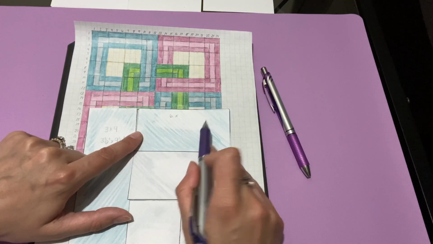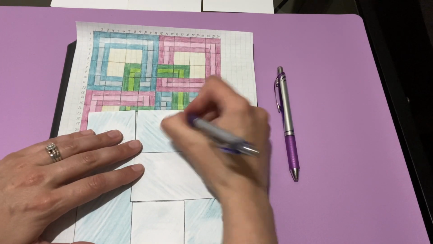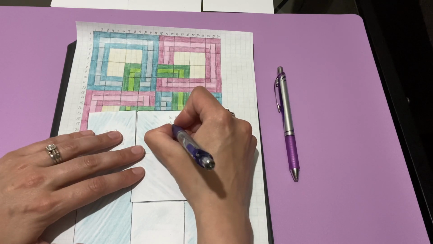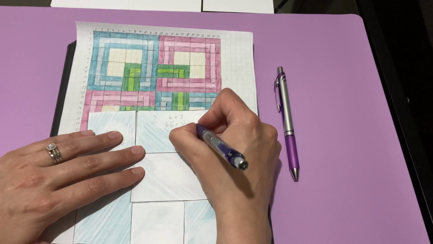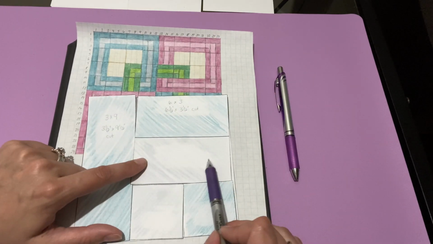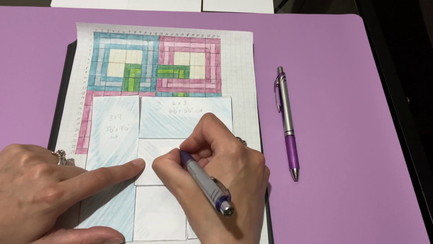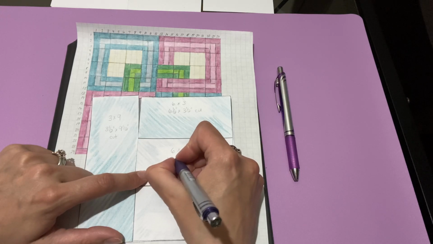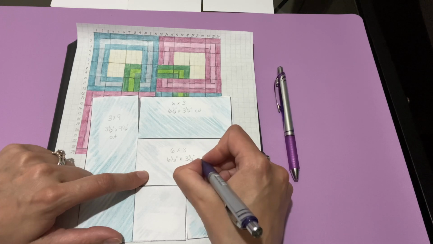So 6 inches this way, and it runs 1/3 of my block, so that is 3 inches. And adding the 1/2 inch rule, so 6.5 inches to cut it by 3.5 inches. My light blue block is exactly the same size. So it's also 6 by 3 finished. And my cutting requirements are 6.5 by 3.5.